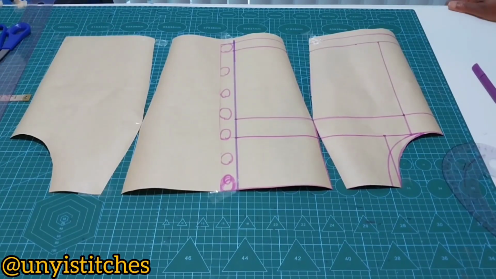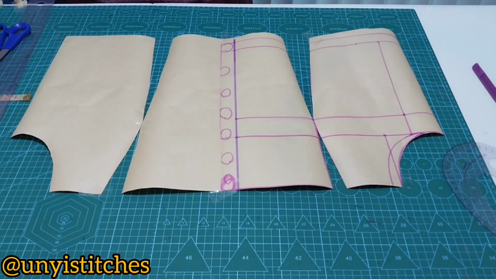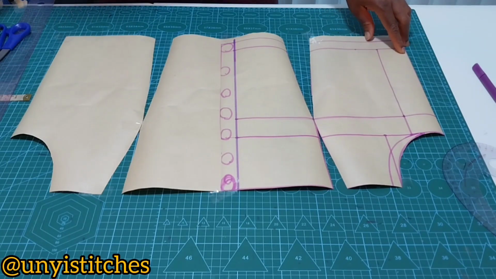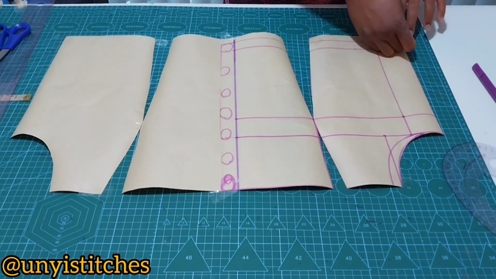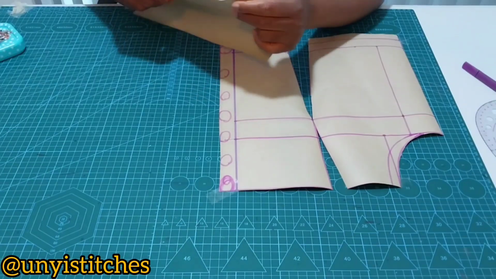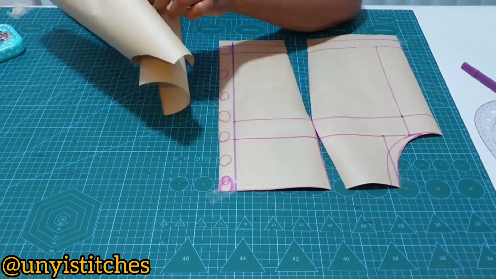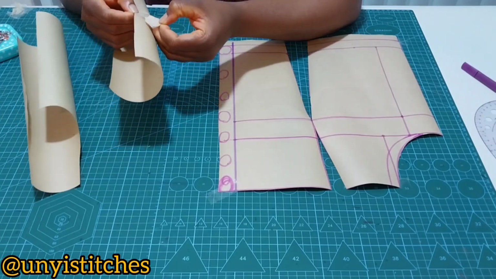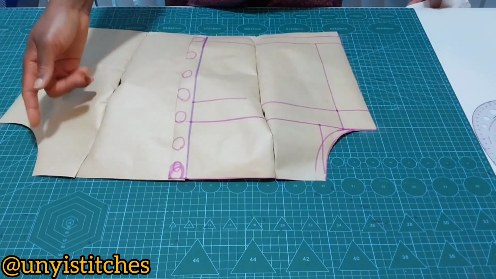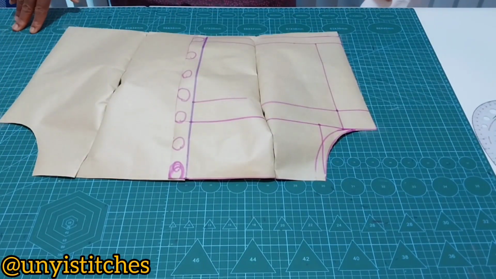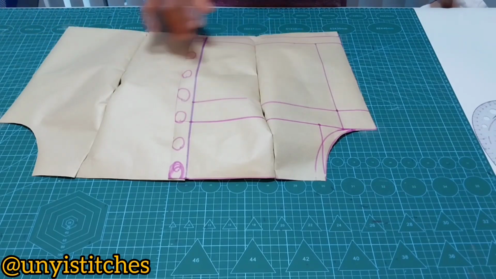This is my pattern after cutting it. Can you see how beautiful it looks? The center front is 2-piece. So I will pin it down using my pin so that you will see how it looks when you join on your fabric. So I've used a pin to hold my pattern. Can you see how it looks when you cut on your fabric?